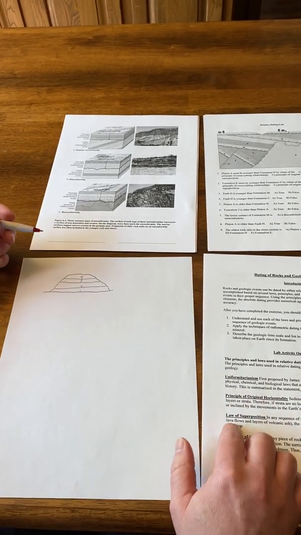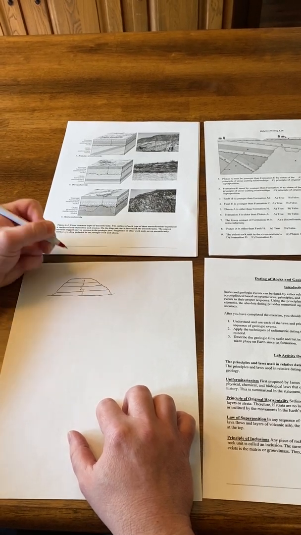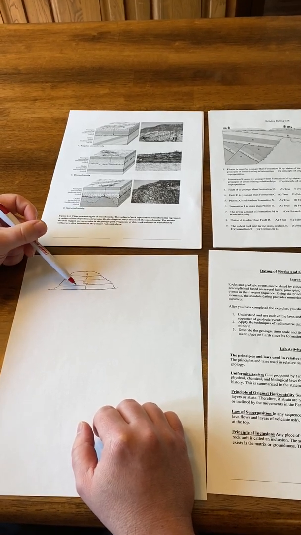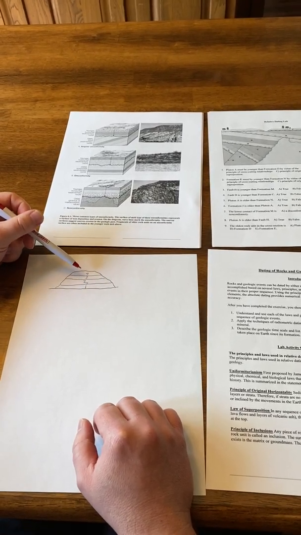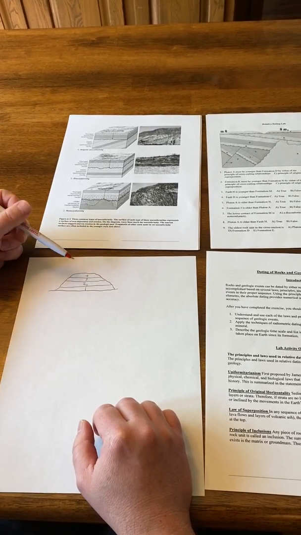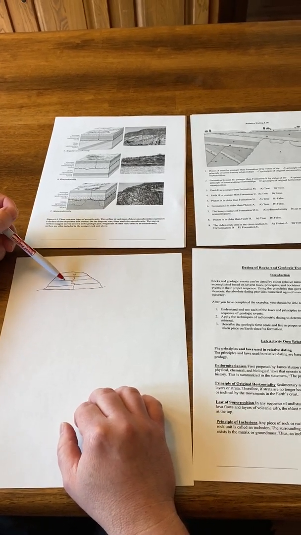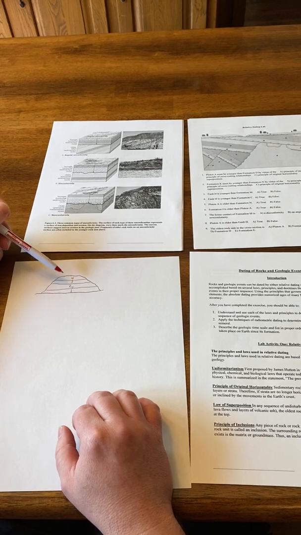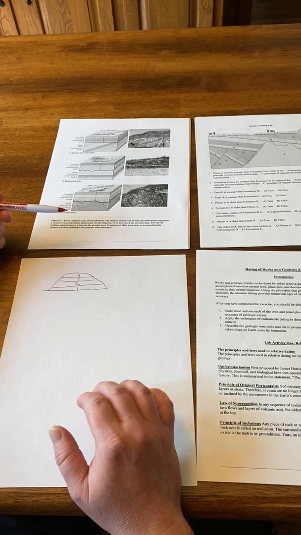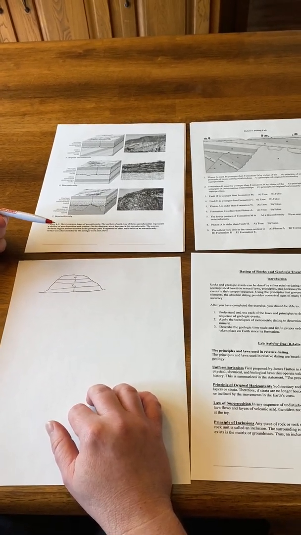The next one's the law of superposition. Again, I'm just going to use my diagram right here. This is layer 1, 2, 3, and 4. What the law of superposition states is that in an undeformed sequence of rocks that are horizontal, the oldest rock layers are on the bottom and the youngest rock layers are on the top. So you can think of it as a stacking relationship. Sediment layer 1 was deposited, 2 was deposited next, 3 was deposited next, and finally 4 was deposited. So in this very simple sequence, 1 would be the oldest and 4 would be the youngest. And that's the law of superposition.